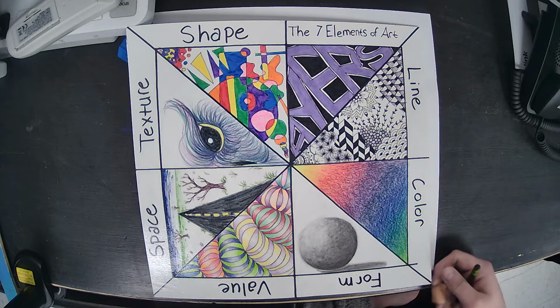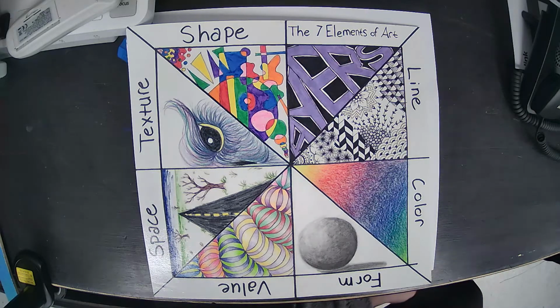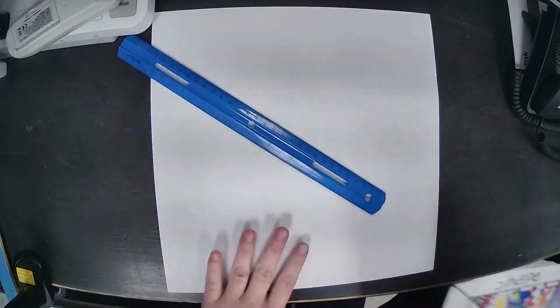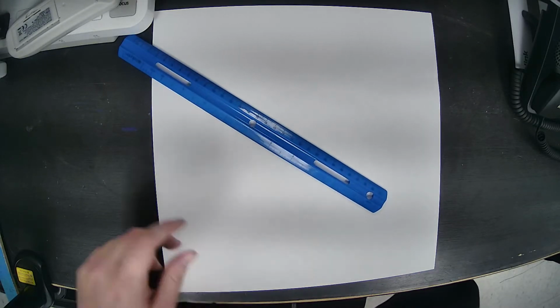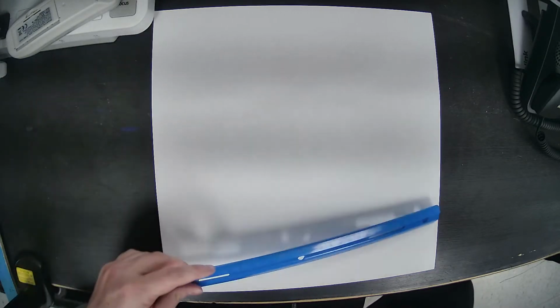I am going to go over how to draw your sections, and this is how we're going to do it. You have your blank piece of paper. With this square sheet, which is a 12 by 12, we are going to draw corner to corner with our straight edge, okay?